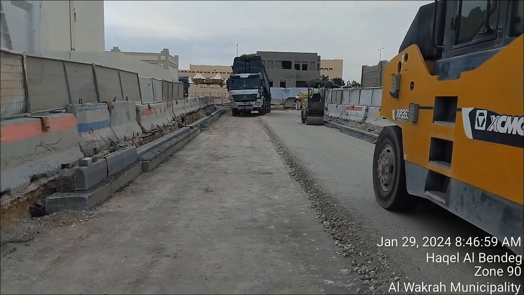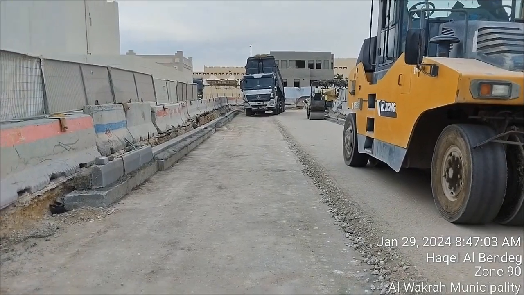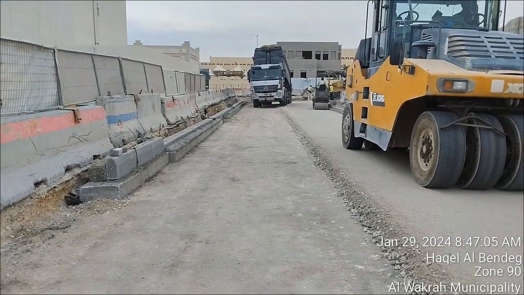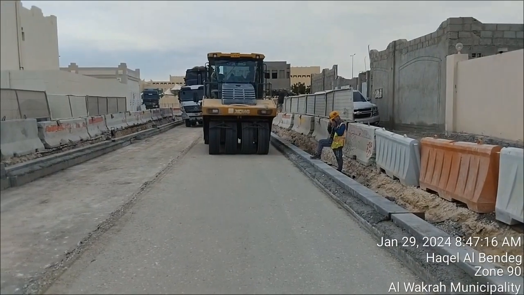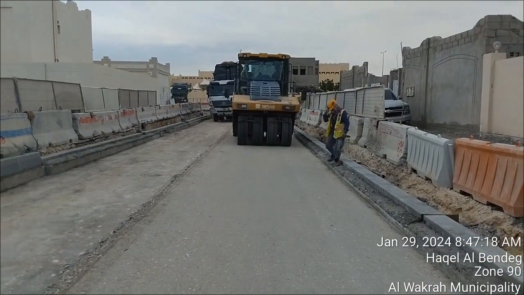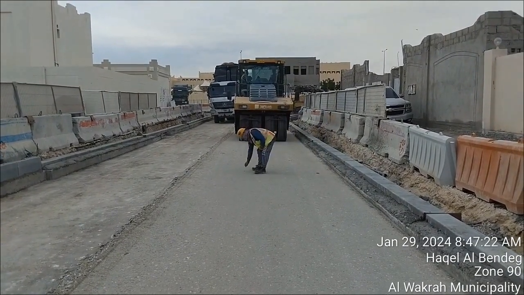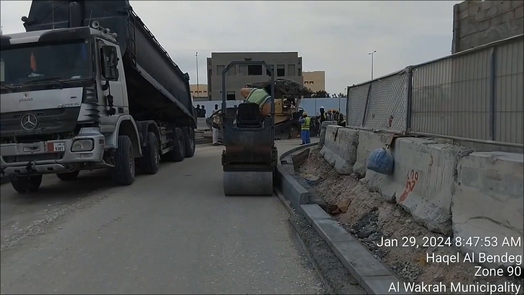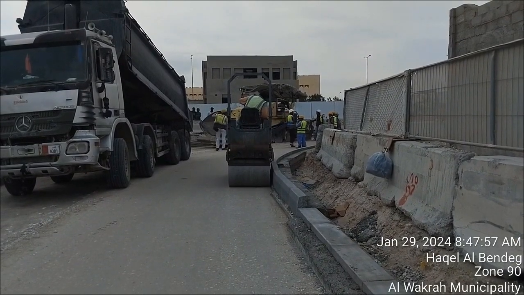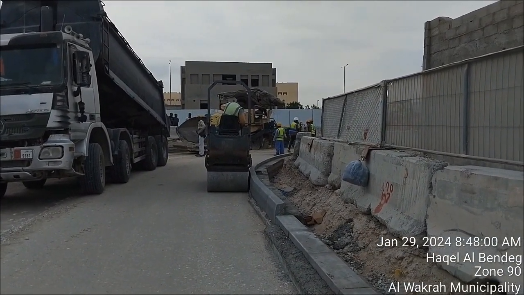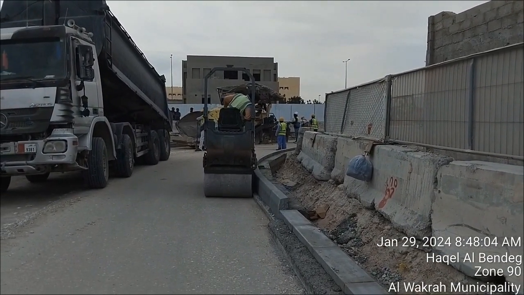The initial rolling should be done by the roller and then followed by the PTR. As you can see here, the PTR is now ongoing and compacting the area. As you can see, we are especially using the small baby roller in the curve areas and the junctions near the curb stone, to make proper compaction near the curb stone.